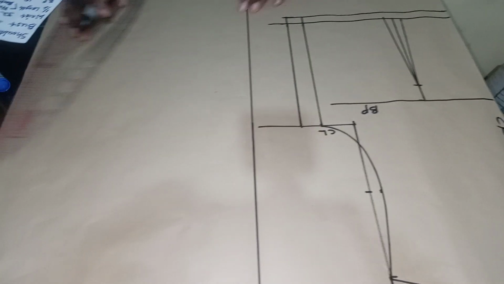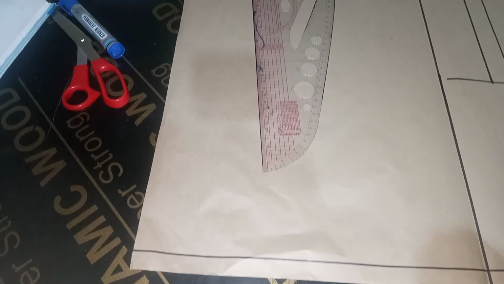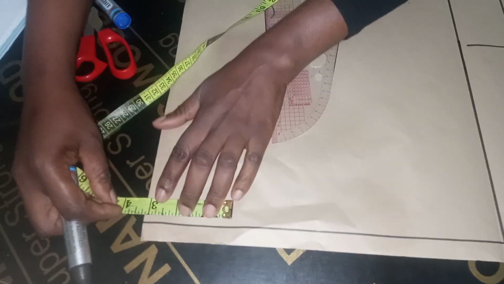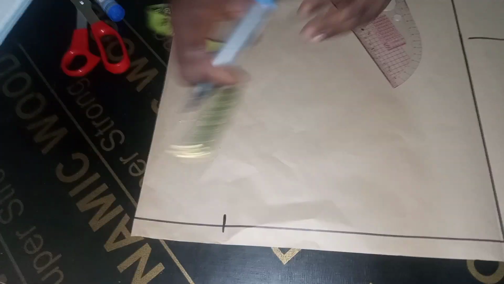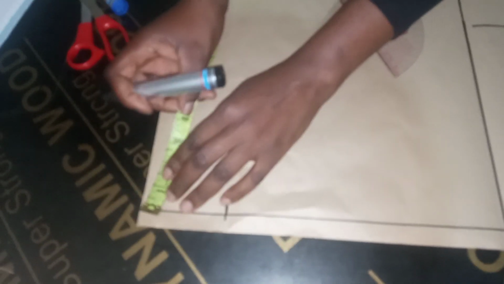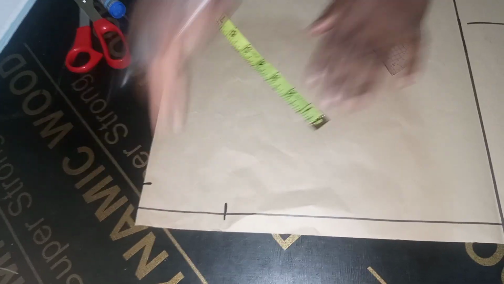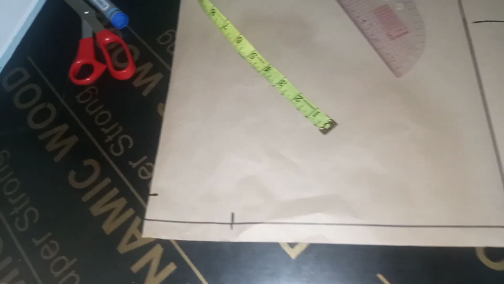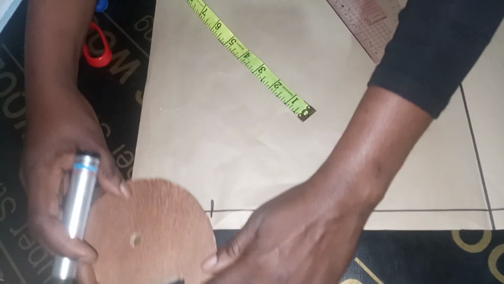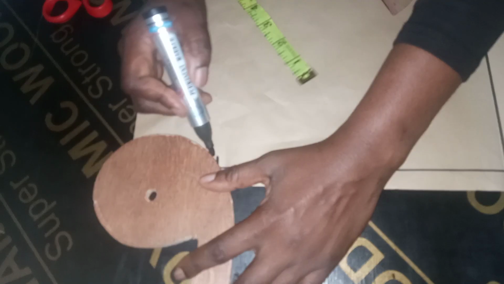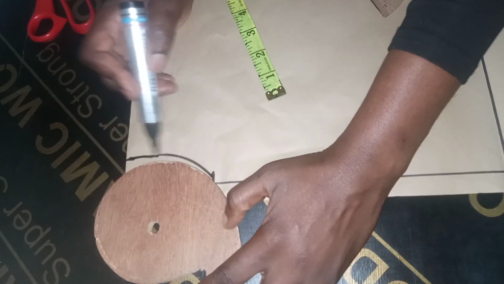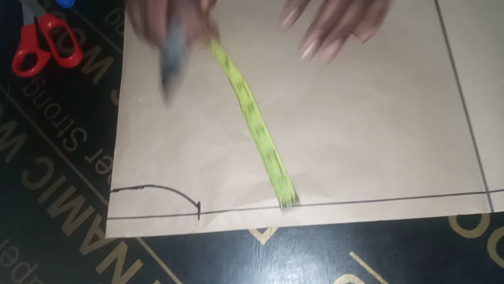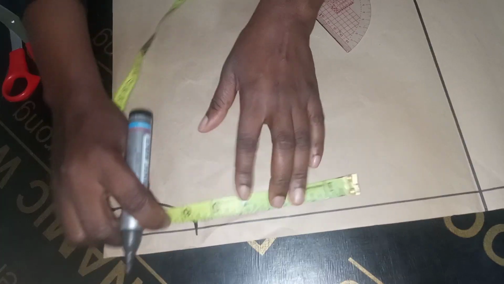Now we're going to be drafting the back bodice pattern. So we'll measure out 3 inches neck width, and then 1 inch neck depth. You see, this 3 inches, like I said before, is a standard. Depending on the style you want to make, you can adapt it to suit whatever style you want to make.